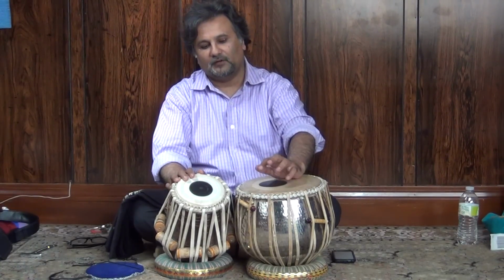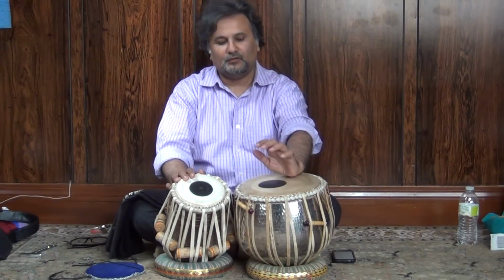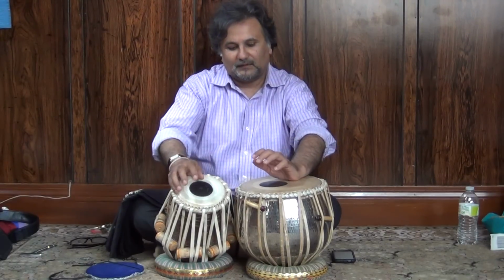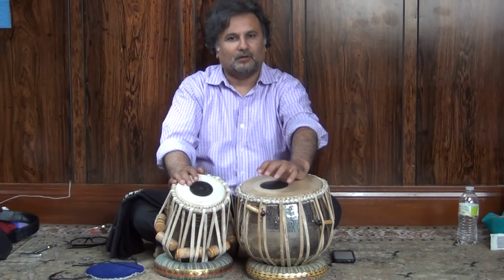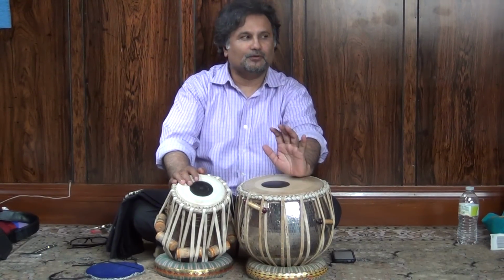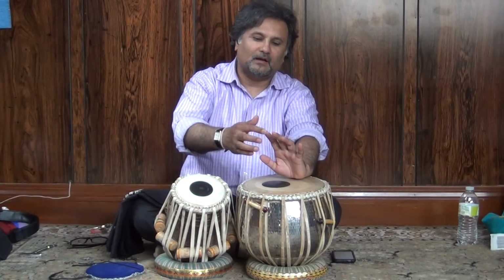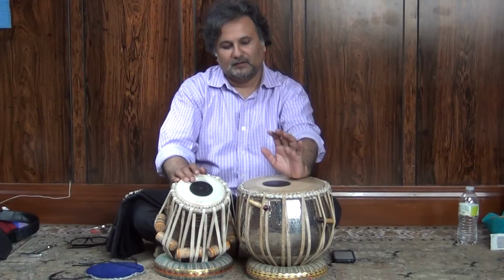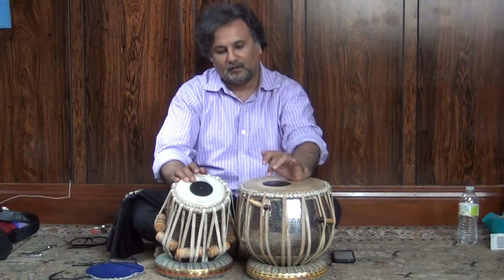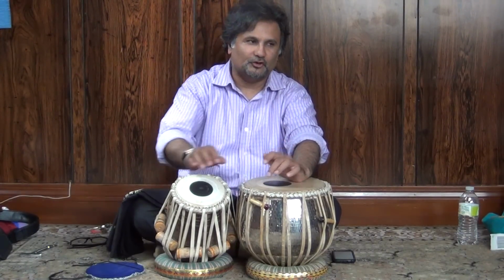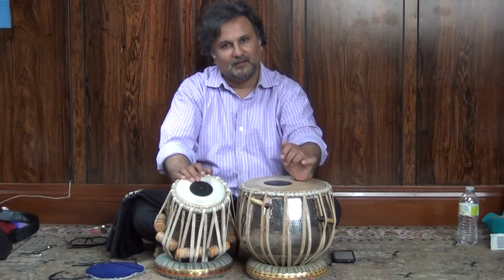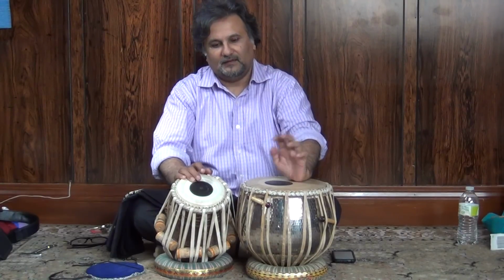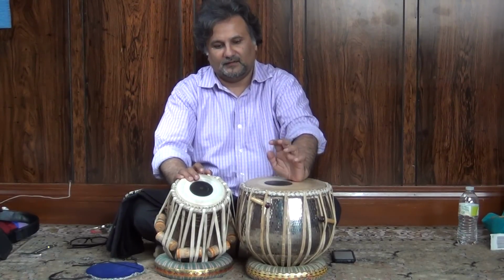Then we come to the bigger drum, or the bass drum, called the dagga or baya. There you have to put your wrist right on the back side of the dagga, then lift your hand all the way up, and with the middle and index finger, using the fingertip again, lift the hand and hit right on the outer side of the black region, which is called ge. It becomes ge, ge, ge, ge.